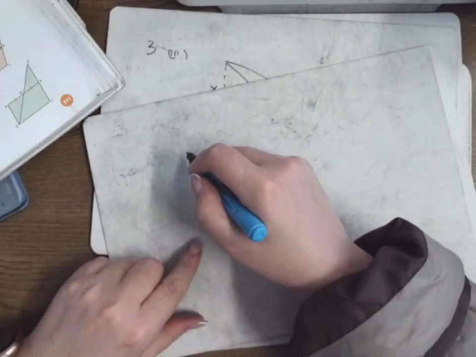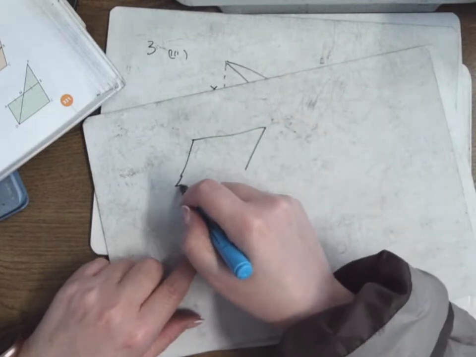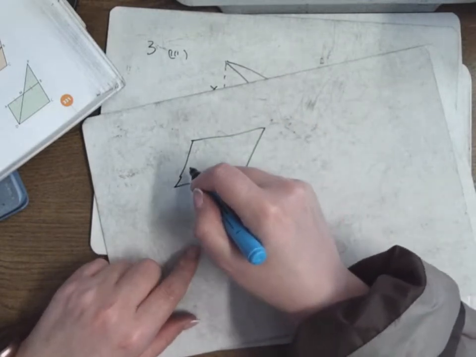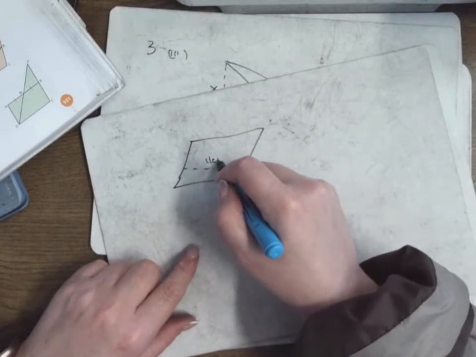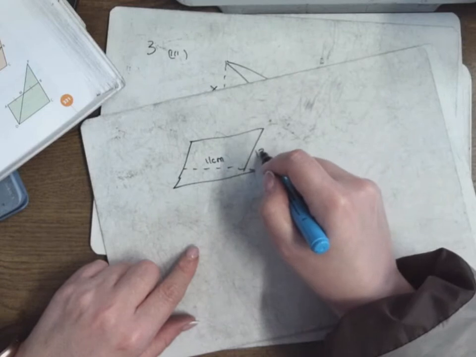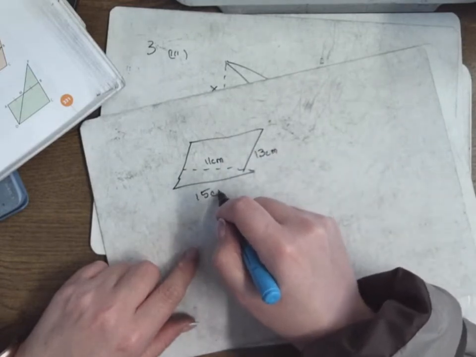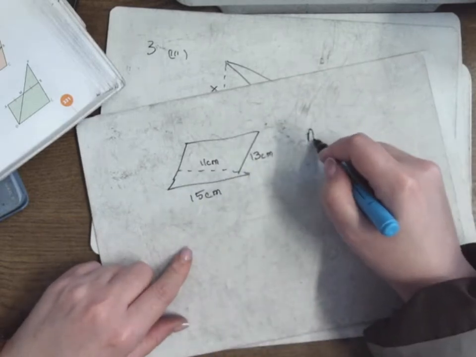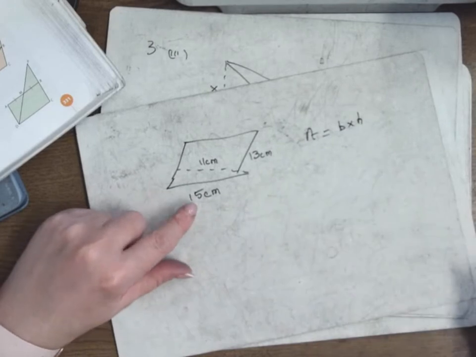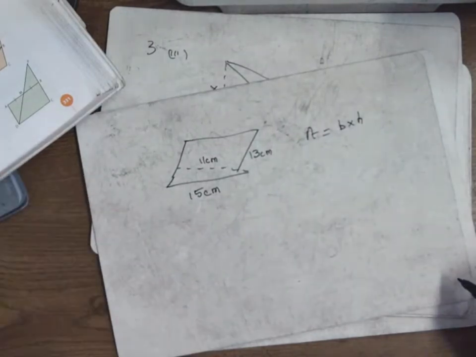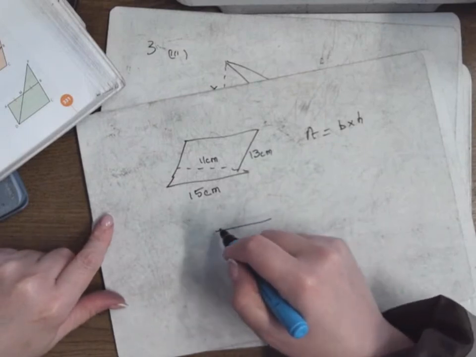So part 3 of number 5 is my parallelogram. This is 11 centimeters, this is 13 centimeters, this is 15 centimeters, and it says find the area. So the area of a parallelogram is base by height. But I can't use 15. Why? Because I don't have the matching height. So what I need to do is turn my parallelogram on its side.